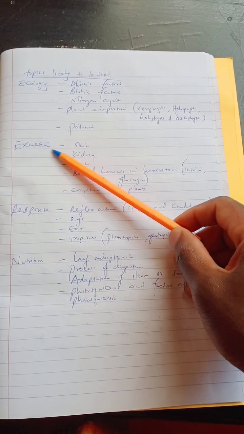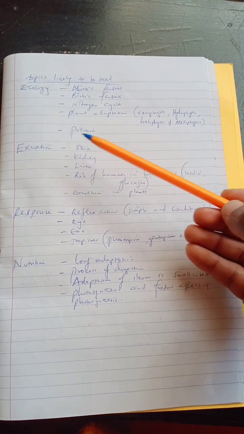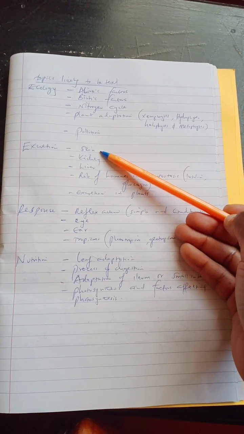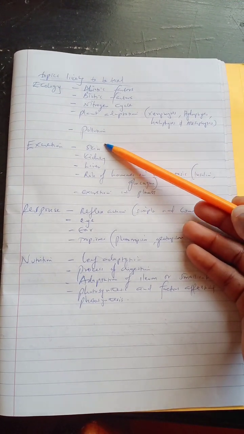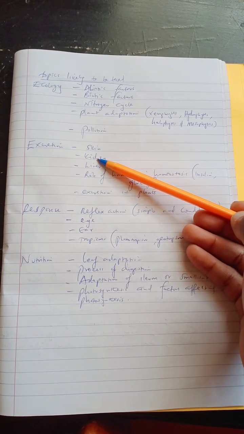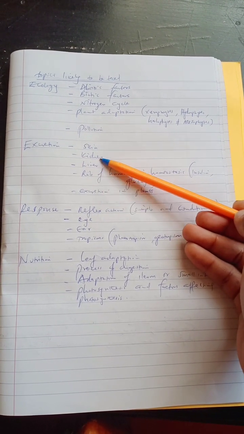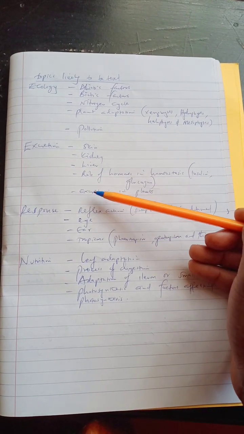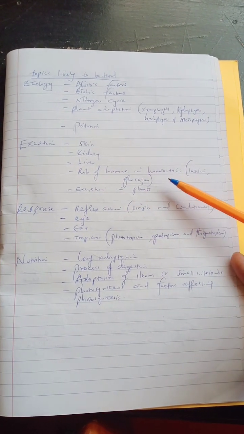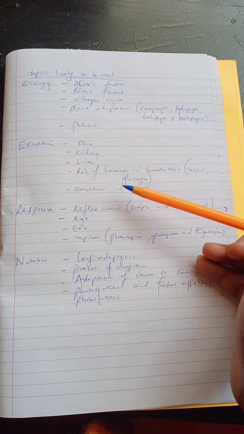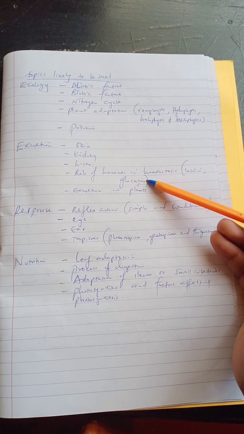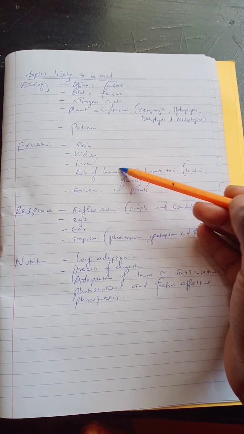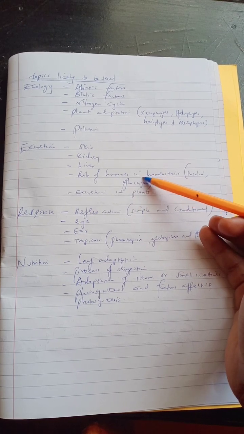And then for excretion, you're likely to get the skin. And for the skin, adaptation of the parts of the skin to their function, or role of the skin in thermoregulation. And then the kidney, and this one is basically how urine is formed. Urine formation, 20 marks. This is a process. And then the liver: homeostatic functions of the liver, very important. And then role of hormones in homeostasis, and the main hormones are insulin, glucagon. There's another one that is aldosterone. There's another one that is antidiuretic hormone. Those 4 hormones, you must know how they are involved in homeostasis.